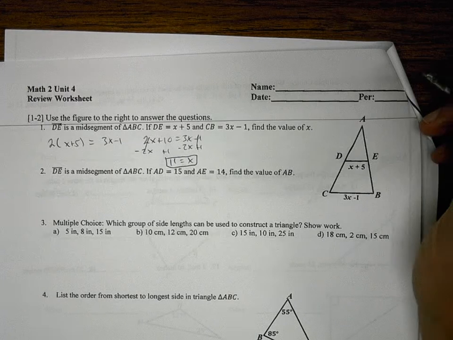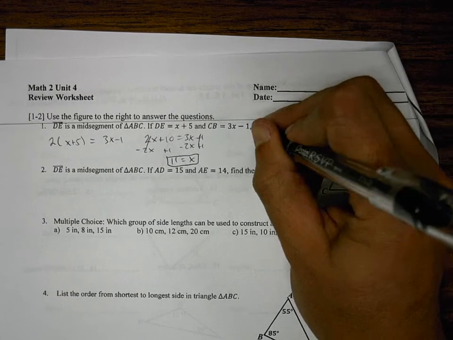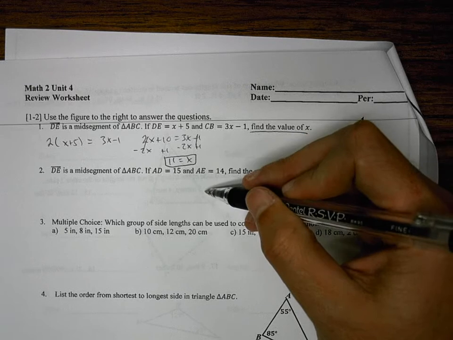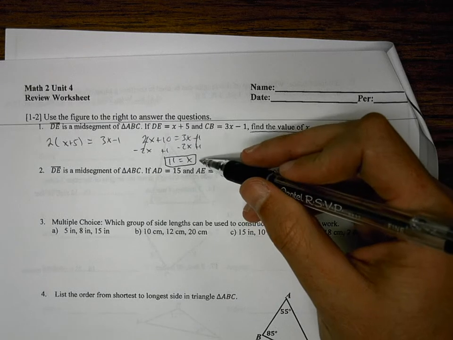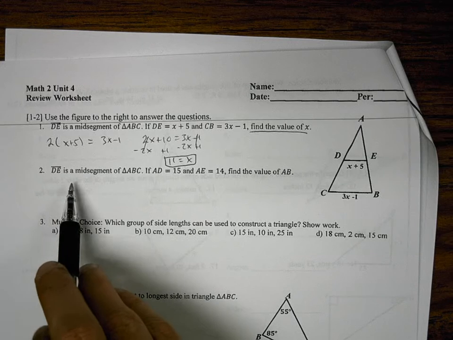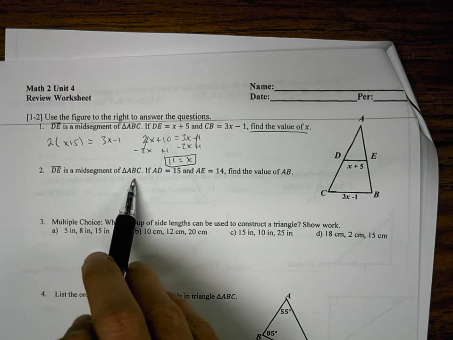Be careful to read the instructions. It said find the value of x. We found the value of x, so we're done. But in problem number 2, you're going to see where this could get you into trouble if you don't read the directions. Okay, number 2, DE is a midsegment of ABC.